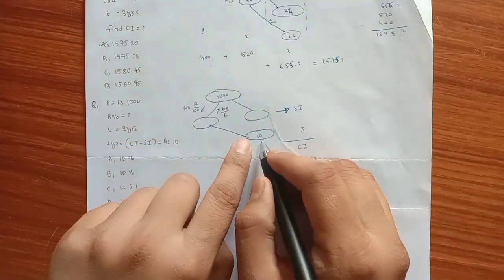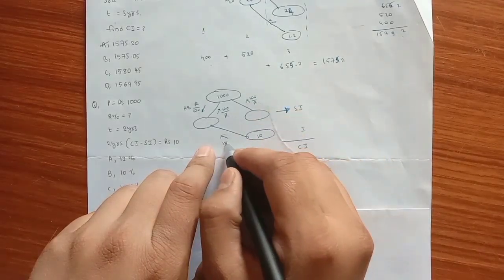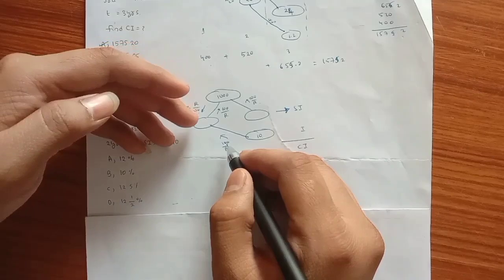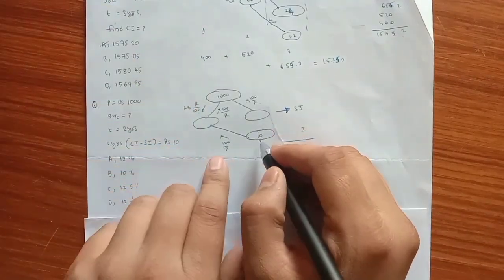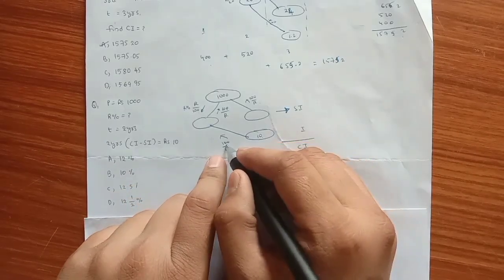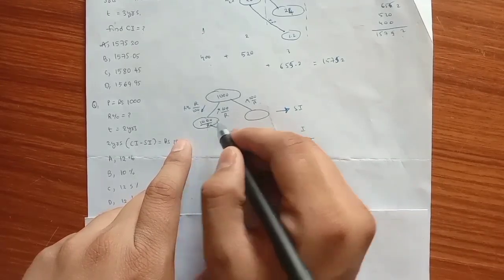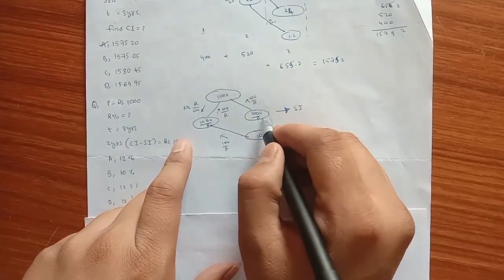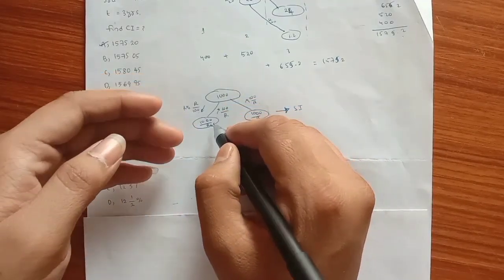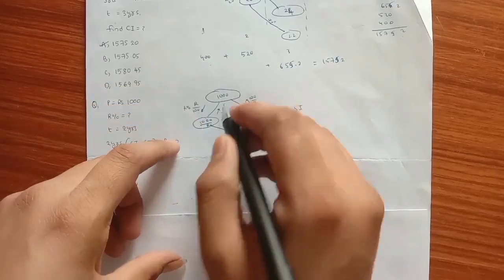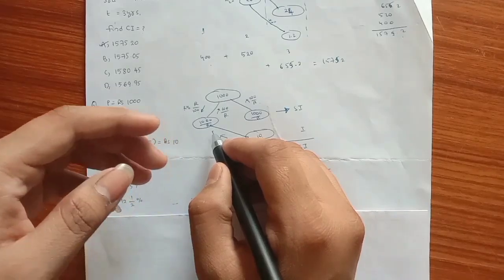So here also 100 by r. We are just taking the reciprocal of the multiplication when moving in reverse order. When we multiply 10 with 100 by r, we are going to get 1000 by r. Here also 1000 by r. So when we multiply 1000 by r with 100 by r, it is equal to 1000.